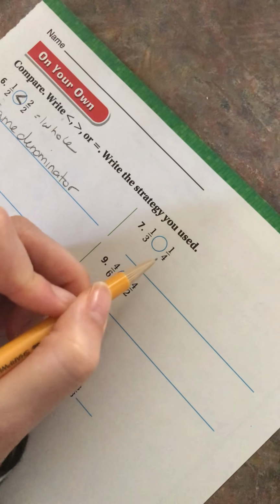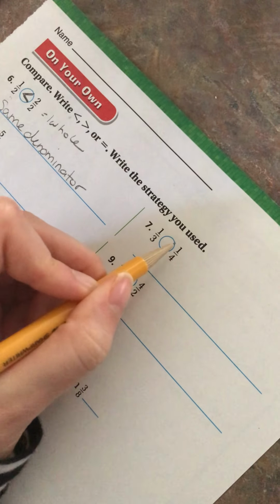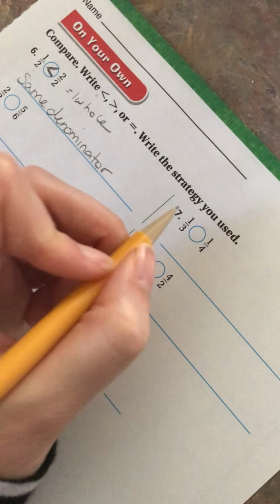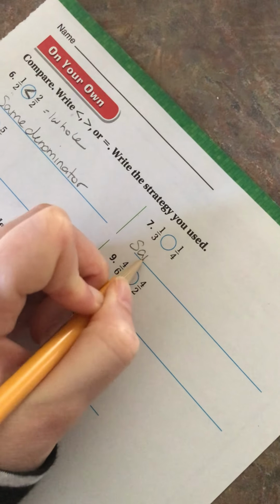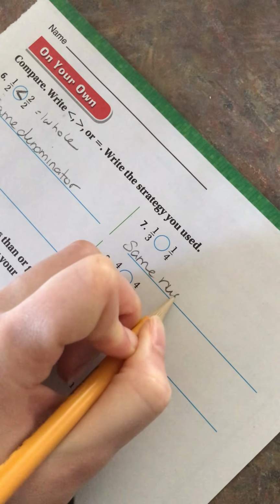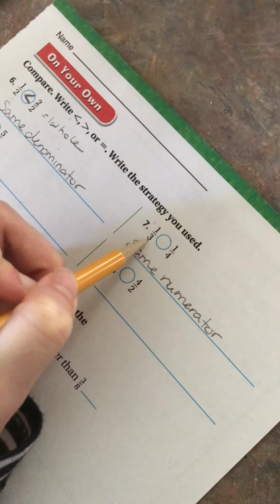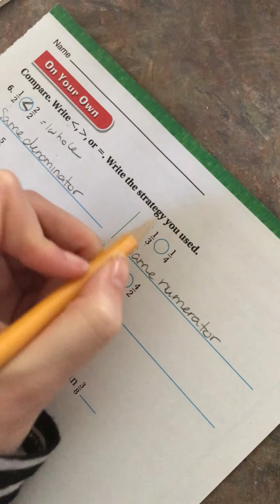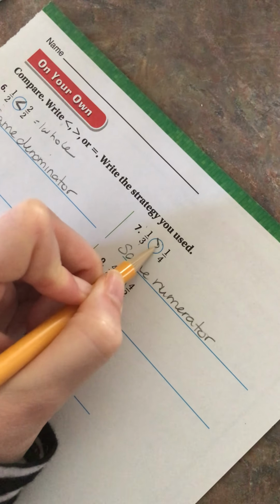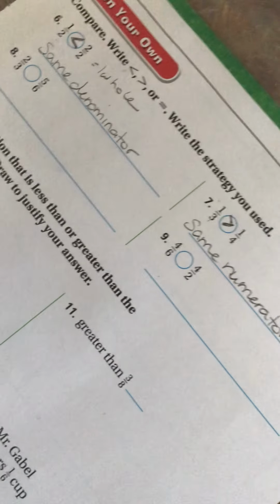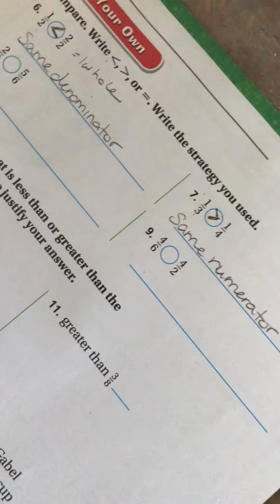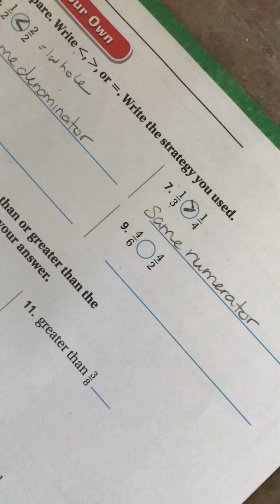One-third to 1/4. Okay, so I have the same numerator, not the same denominator. So let me write same numerator, that's my strategy. Remember, when your numerators are the same, check out the denominators, less is more. 1/3 is greater than 1/4. You're going to have bigger pieces if it's only split into 3 rather than 4.